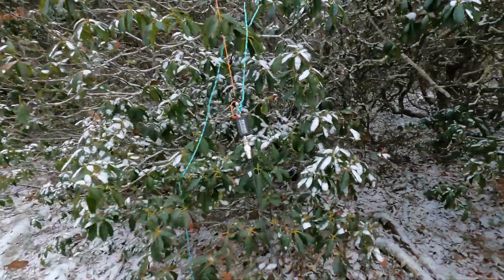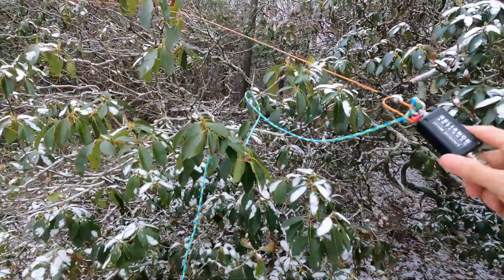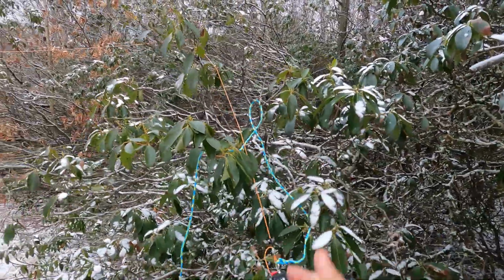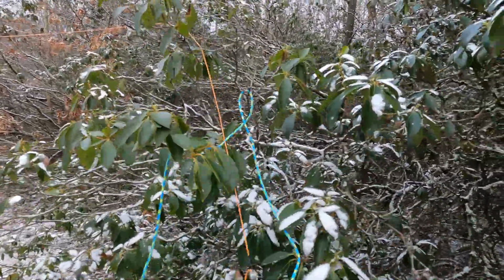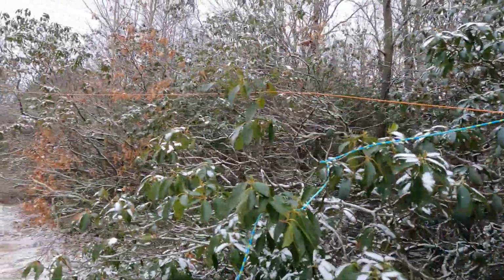The antenna that I'm going to use today is my Reliance Antennas end-fed half-wave, and I've just got this draped in the Mountain Laurel right here as sort of the feed point. I think it'll be okay. Actually, I'm going to kind of put it up here, I think, just to keep it more level.